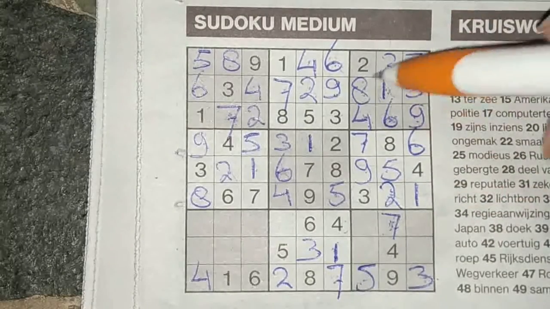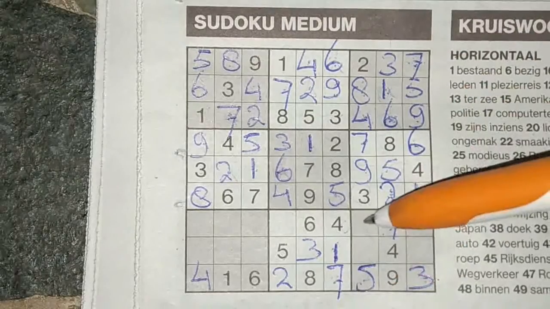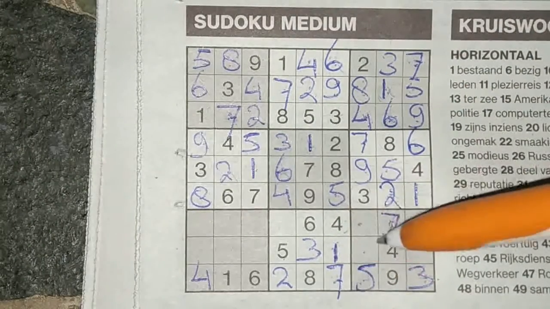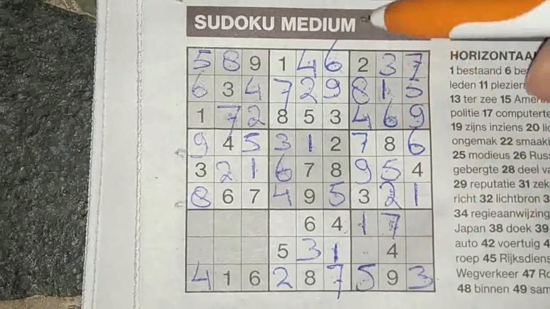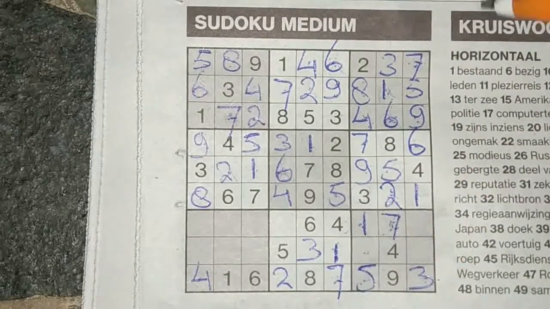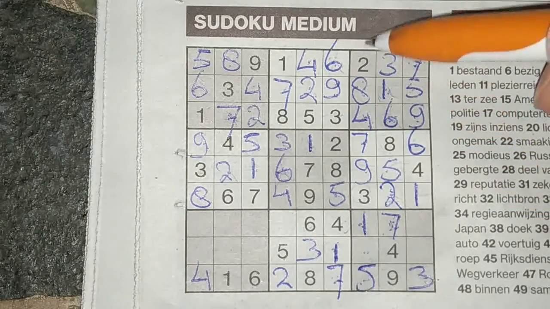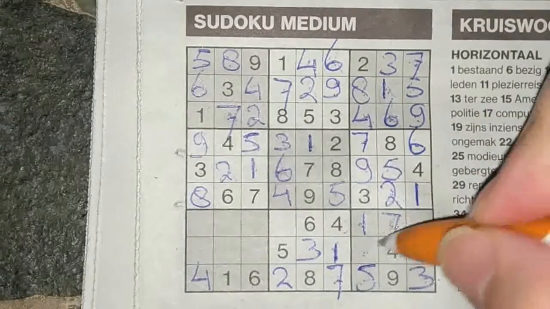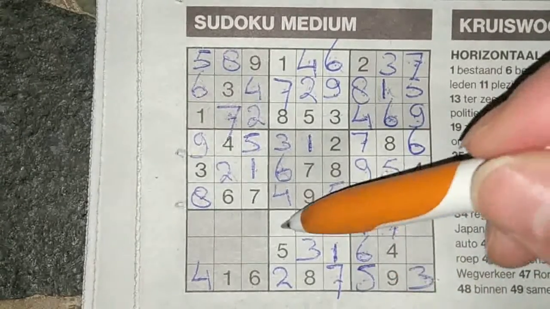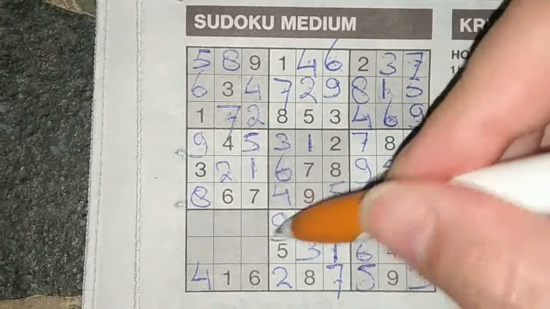1 in this column, 1 in the column next. So in this column, the only 2 places for 1 is here or there. I see here 1, so no 1 there. 1 should be here. 1 missing number in this column for the number, which number? 6. 6 is missing here. Alright. 1 missing number of this big square for the number 9.